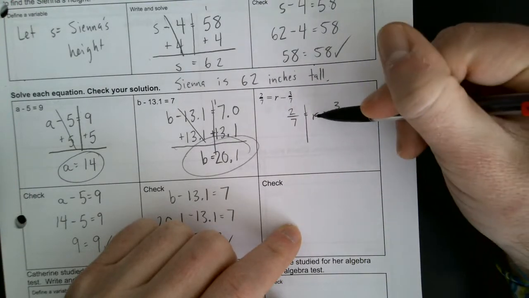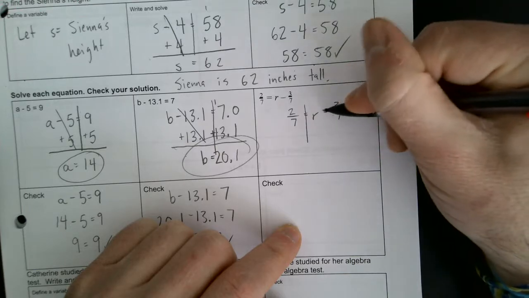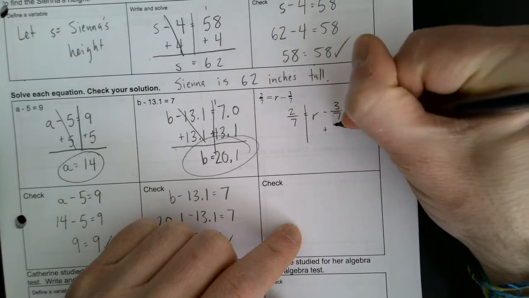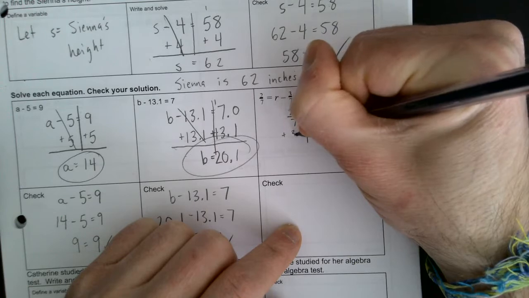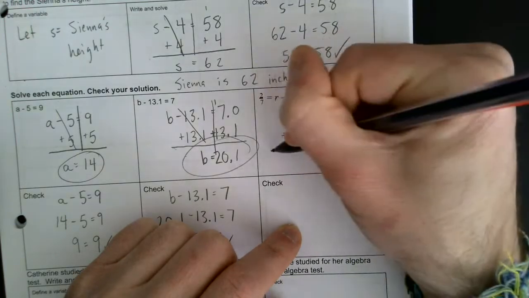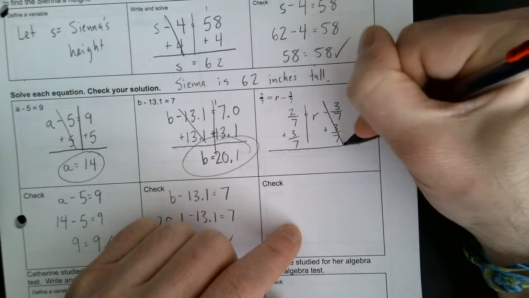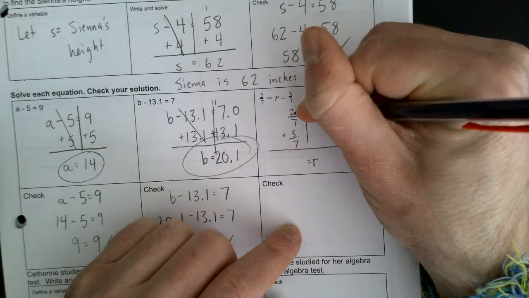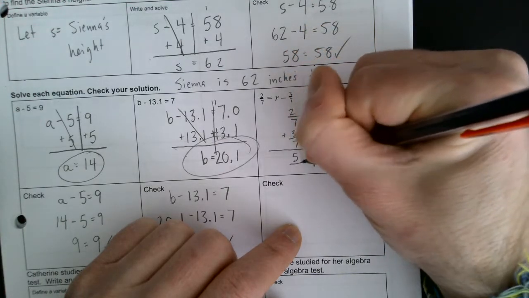Now, because the variable is on this side, the right-hand side, we're going to focus on this side first. We want to get rid of the minus 3 sevenths that's hanging around the R. So we're going to add 3 sevenths. Whatever's hanging around the variable is what we want to get rid of. Plus 3 sevenths on this side. Both sides are the same. The minus 3 sevenths, the plus 3 sevenths cancel out. And we're left with R equals 2 sevenths plus 3 sevenths would be 5 sevenths.